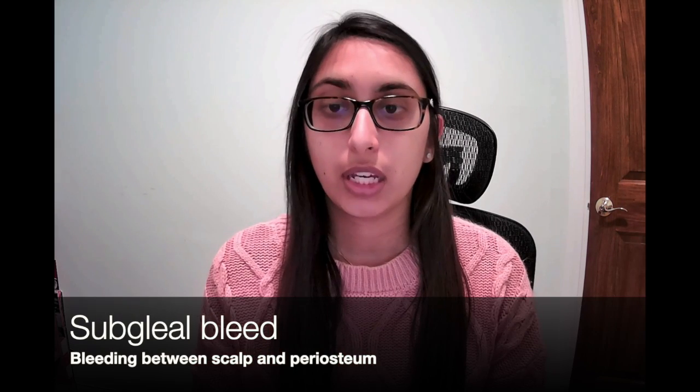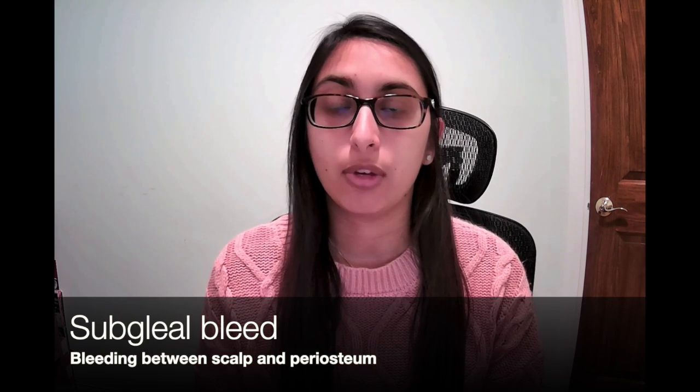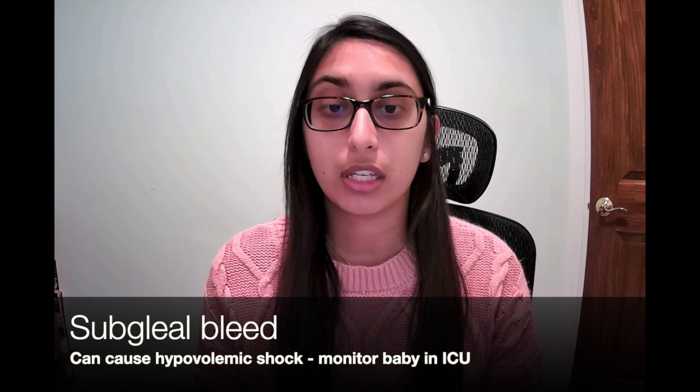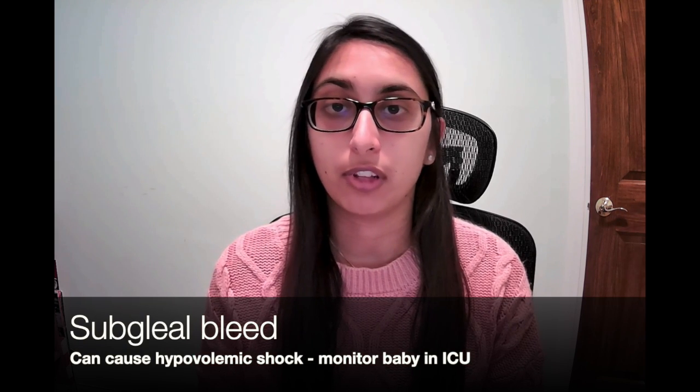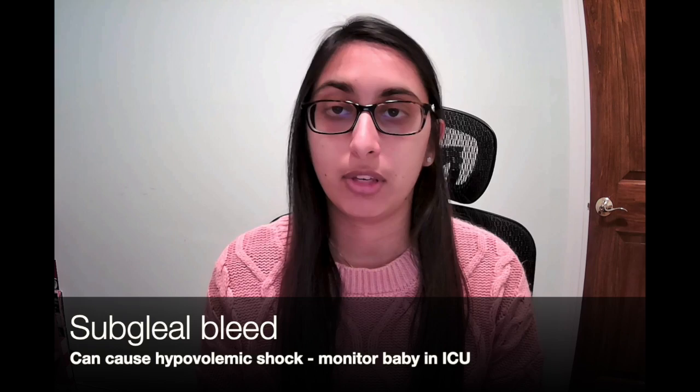A subgaleal bleed is when you have bleeding between the scalp and the periosteum. This will rapidly expand and can cause hypovolemic shock. So you need to monitor the baby in the ICU.